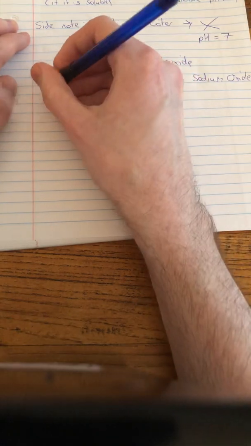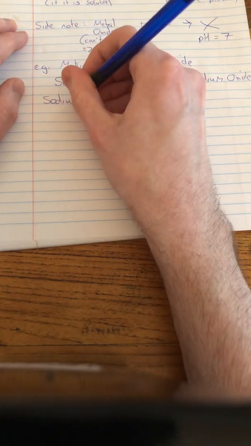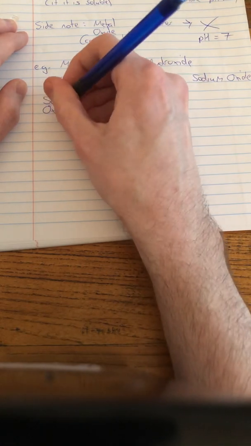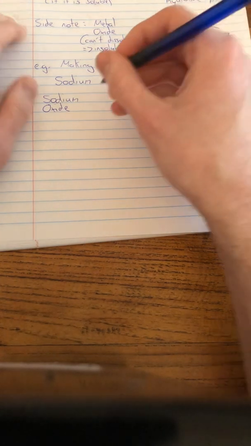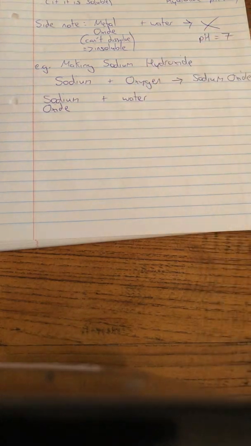Now, sodium oxide, you are just going to have to trust me with this, is soluble in water, and I'll show you in a wee while just how I know that.